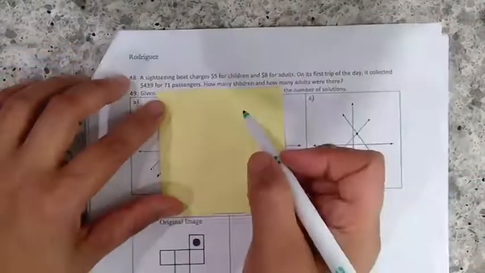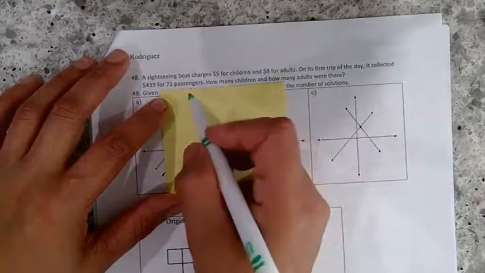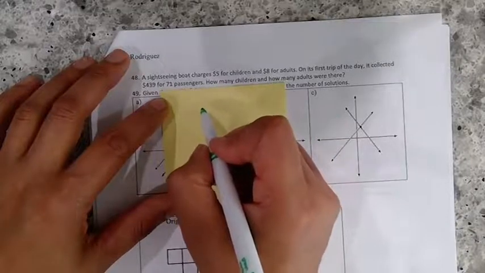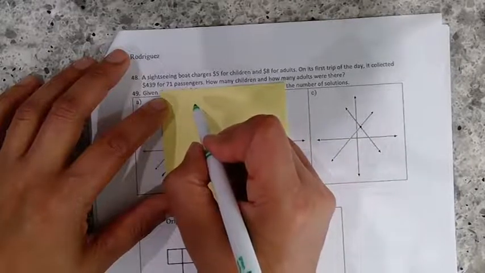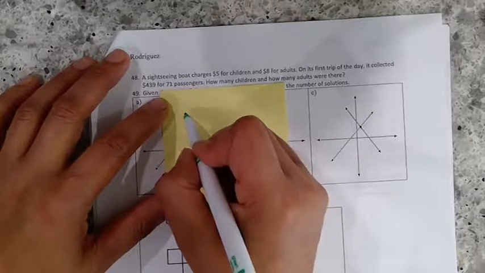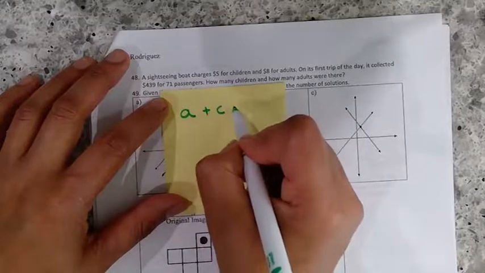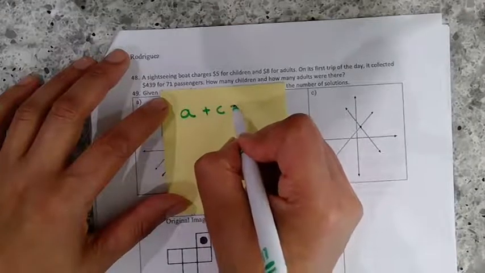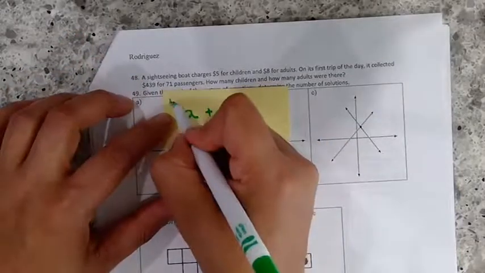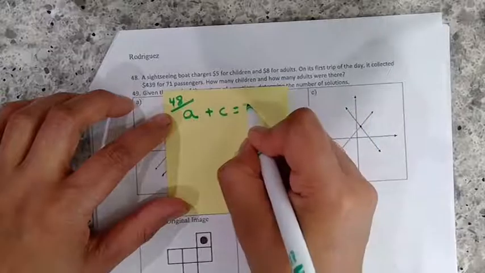So a sightseeing boat charges $5 for children. This is a good problem. Okay, you have children and adults. So you have adults plus children on this trip. How many adults and children do you have total? 71.